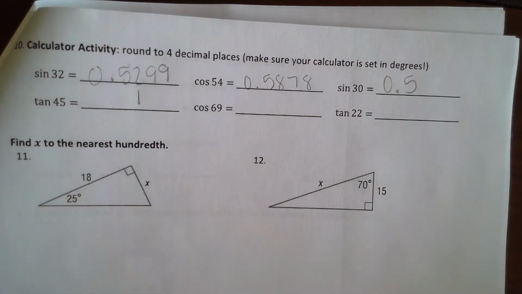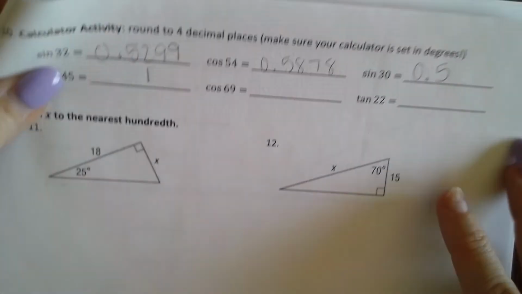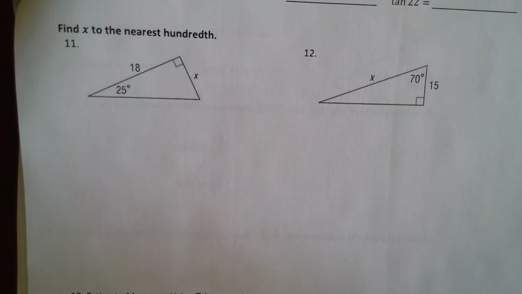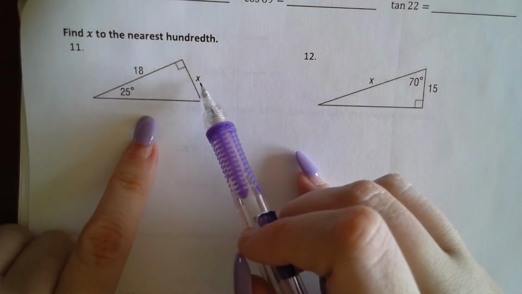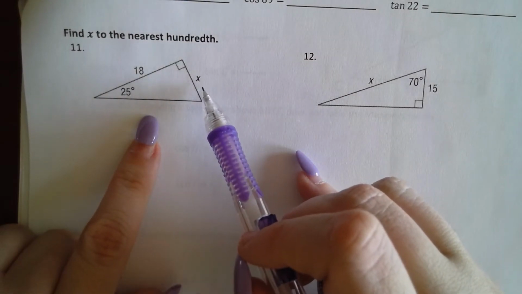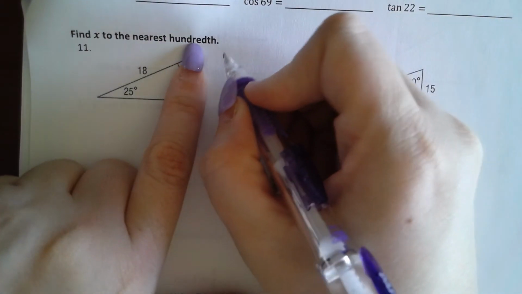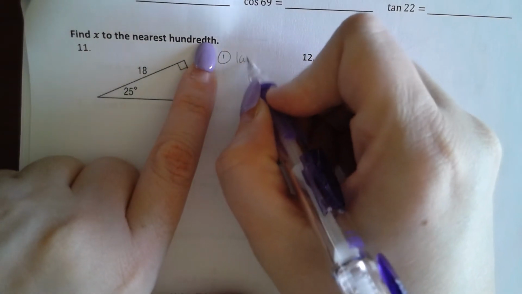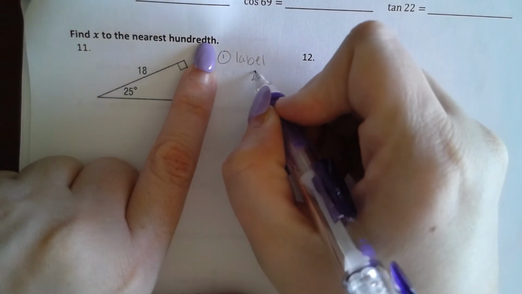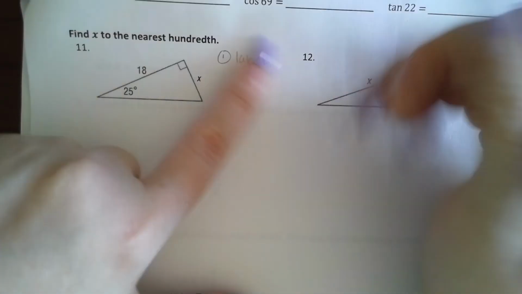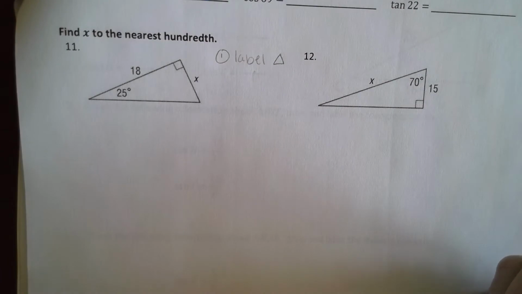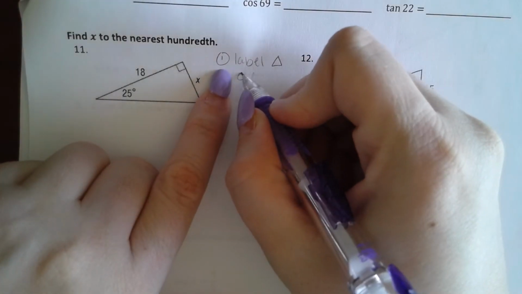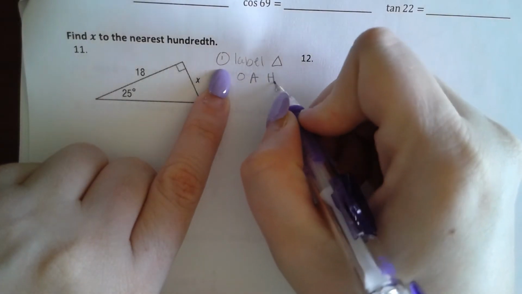Okay, so now that we know how to use our calculator, let's get rolling with some math here. In this first example, we want to find x. We want to find our missing term. Whenever we're doing this problem, the first thing we want to do is label the triangle. So our first step is to label the triangle. What I mean by that is label it opposite, adjacent, and hypotenuse.